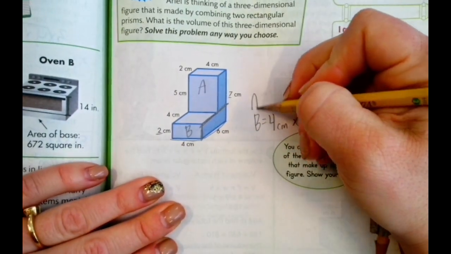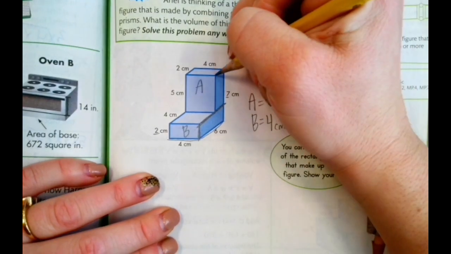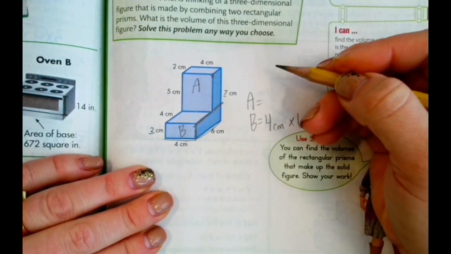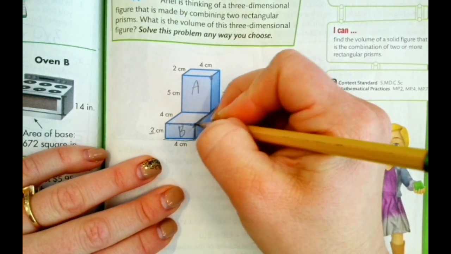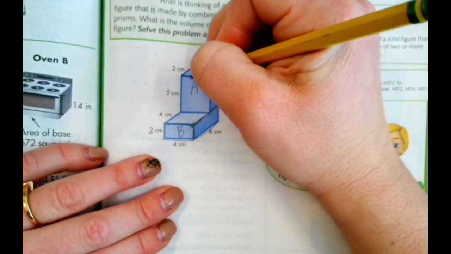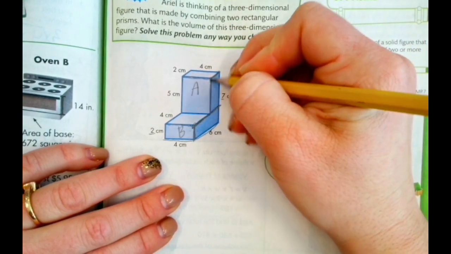Now for A, I have to do the same thing. So I have to find the length, the width, and a height. It's always easy to find a vertex. A vertex is a point where three dimensions come together. I did that here kind of. Here's my vertex. And I need to find a length, a width, and a height.